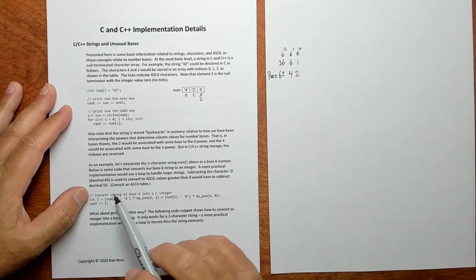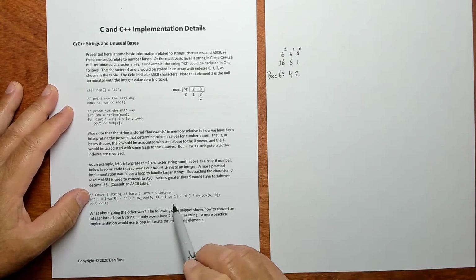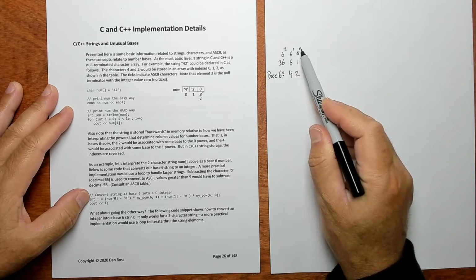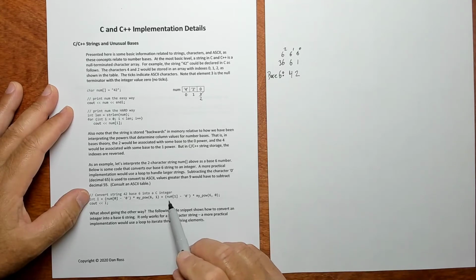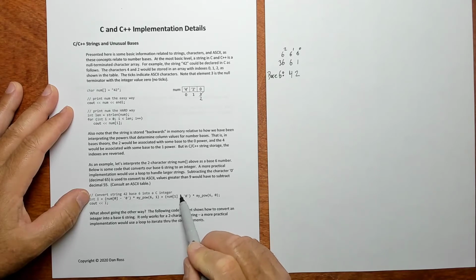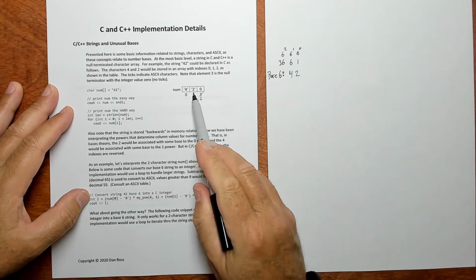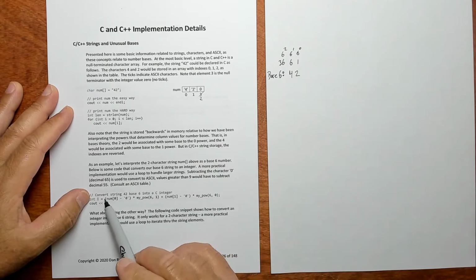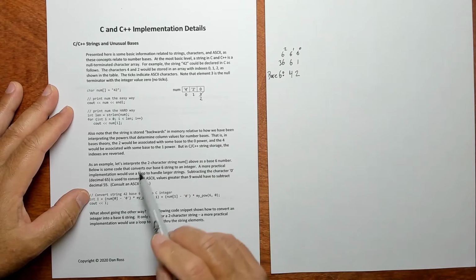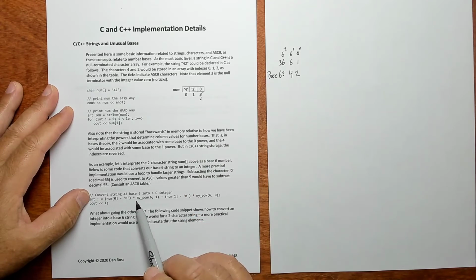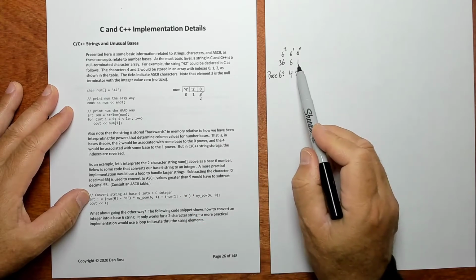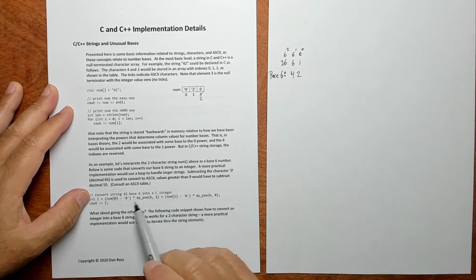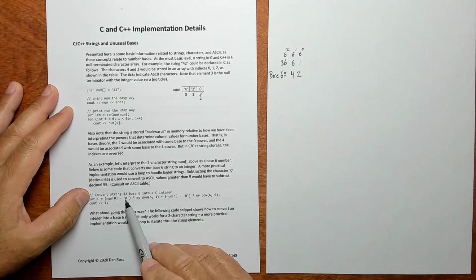So let's just do that. I want 2 times 6 to the power 0. That's happening right here, right? This is num sub 1, which is 2, and I'm multiplying that times 6 to the power 0. And then this guy over here is 4, and I'm multiplying that times 6 to the power 1. So I'm doing 2 times 6 to the power 0 and 4 times 6 to the power 1. Now what's going on with this minus character 0?